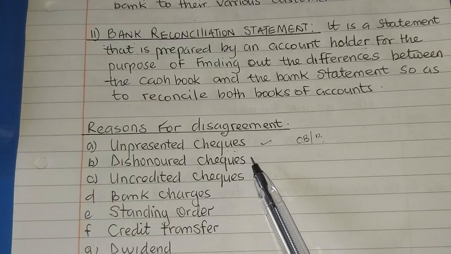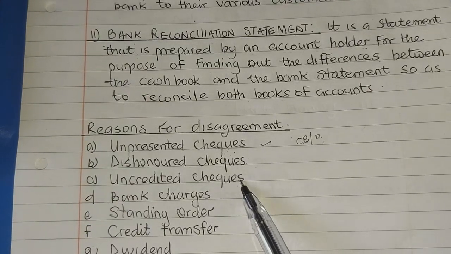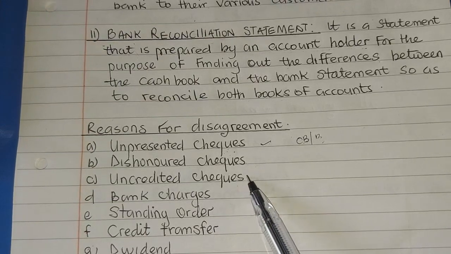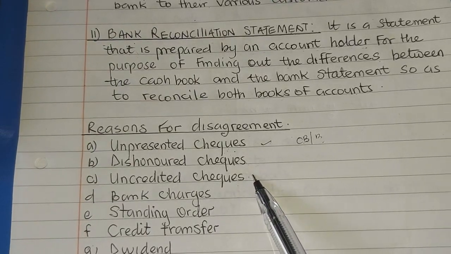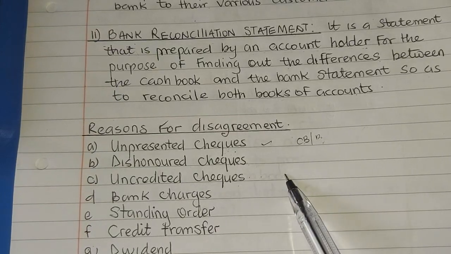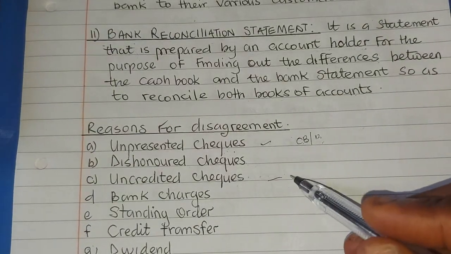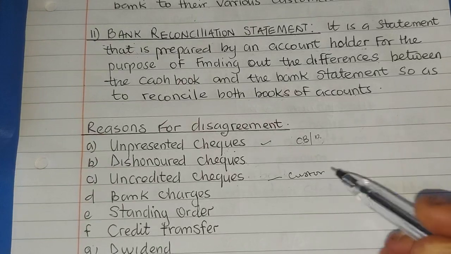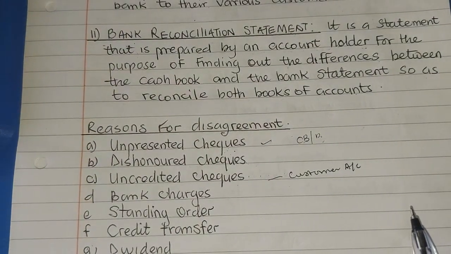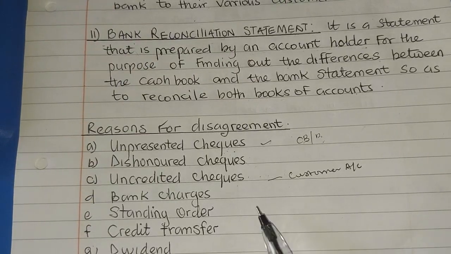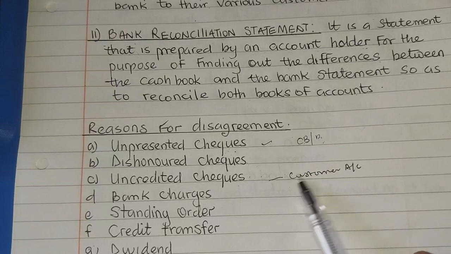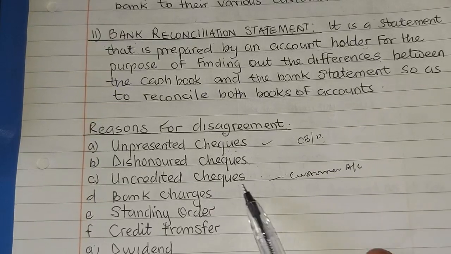Now, thirdly, we have the uncredited checks. What are uncredited checks? They are checks that have been deposited in the bank but are yet to be credited on the customer's account as at the date of reconciliation. So that is uncredited checks.